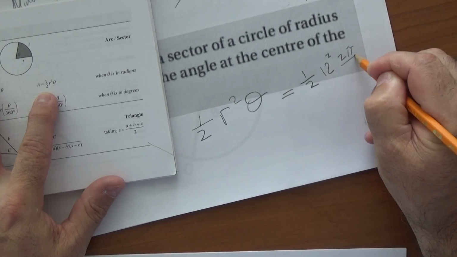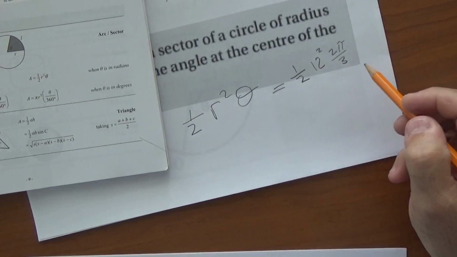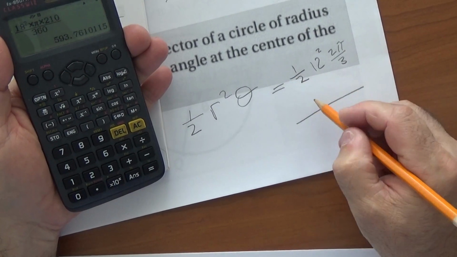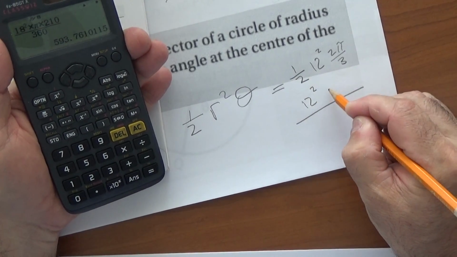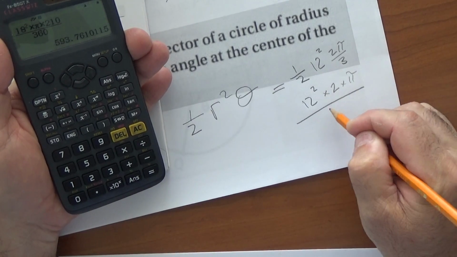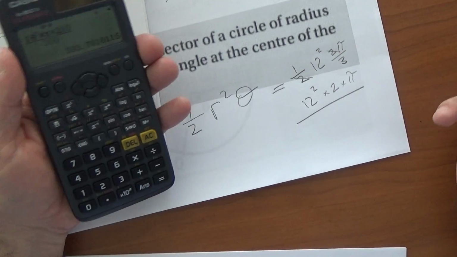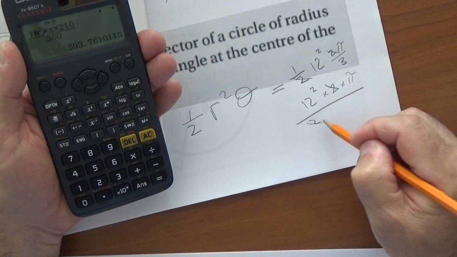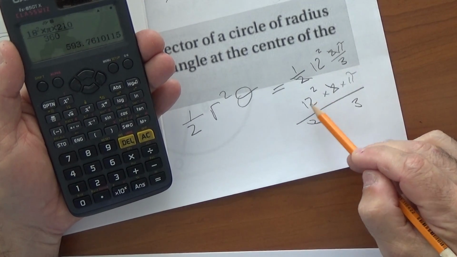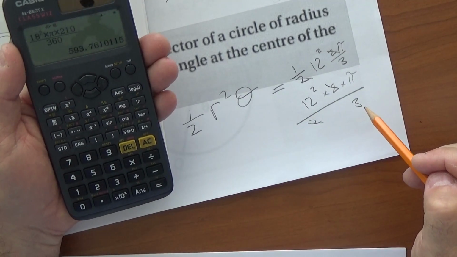2 pi over 3. And like I said a minute ago, we'll turn that into one single line, and we'll leave out the 1, it's not necessary. We'll put 12 squared times 2 times pi. Look, I can see those 2's cancel, so let me get rid of it. And 3 underneath. So we have 12 squared pi over 3.